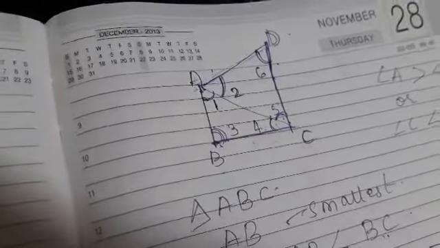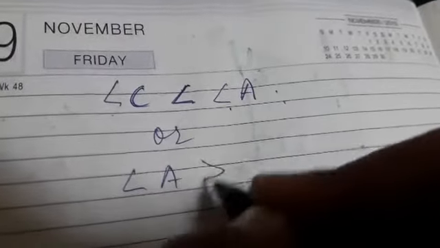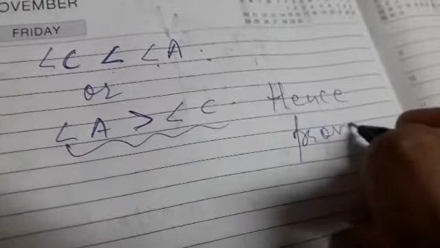And what is 1 and 2? 1 and 2 is angle A. Okay, so as I told you that angle C is less than angle A, which also means that angle A is greater than angle C. So hence we have proved what was asked in the question.